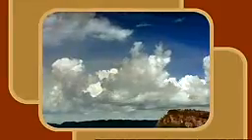Now, clouds obviously decrease the amount of incoming radiation, that is heating, from the sun.